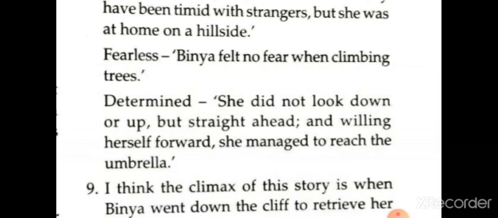Now question number 9. The climax of a story is the most exciting or gripping event in the plot. Which event according to you is the climax of the story? So I think the climax of the story is when Binya went down the cliff to retrieve her umbrella. You can also write the answer on your own because it's not necessary that you might have also felt the same as the writer or myself. Alright, so with this the question answers of this chapter is over and I hope that you all have understood.